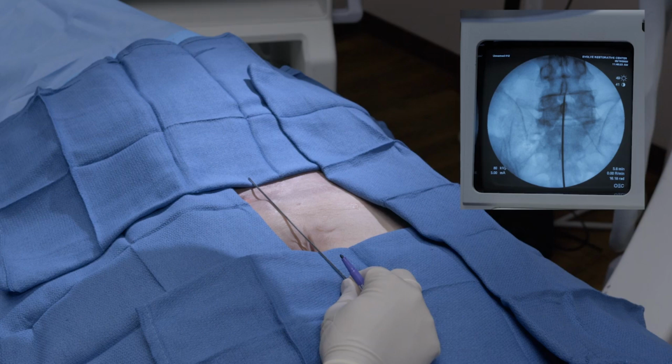Good evening, everyone. I'm happy to present to you another one of the posterior sacroiliac joint fusion systems from Omnia Medical. This allows for 1 or 2 implants.